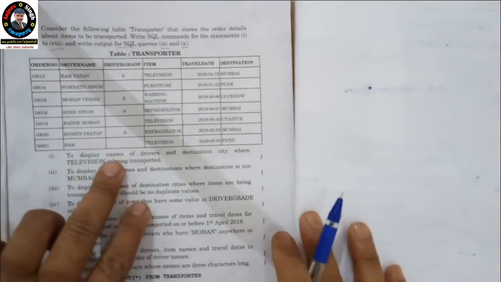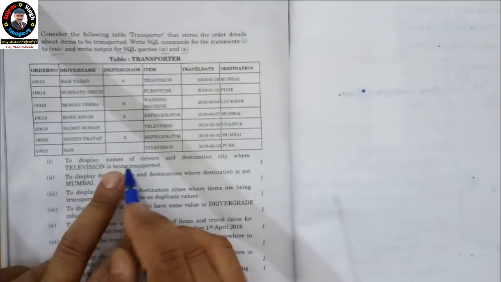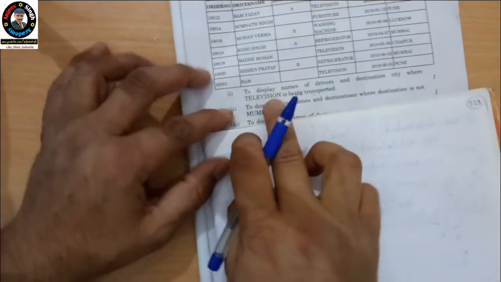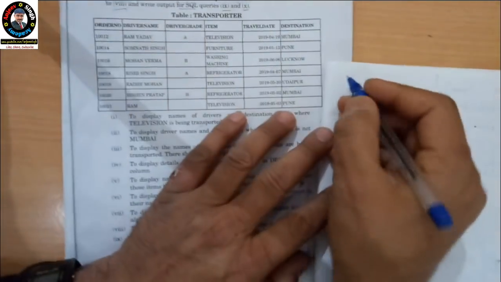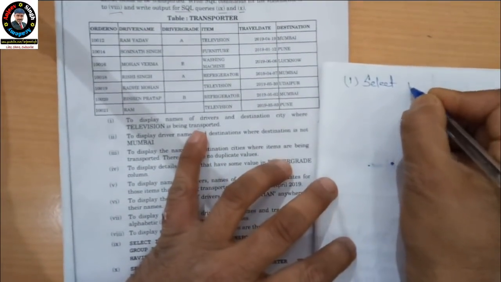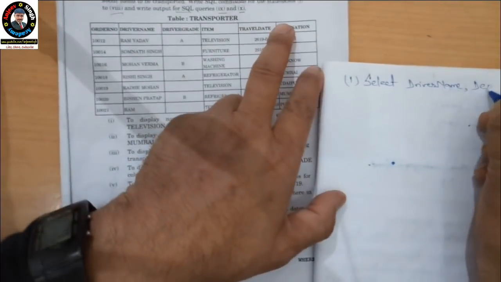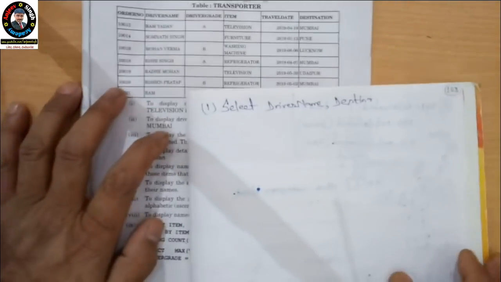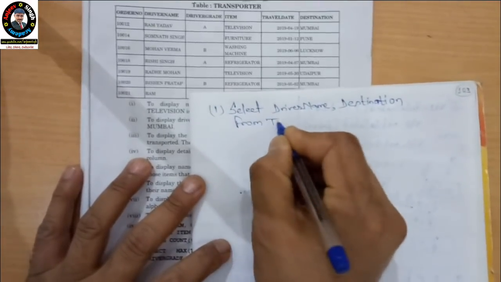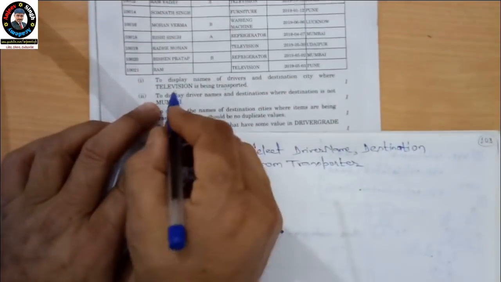Okay, so name of drivers and destination city you have to write, where television is, so means you have to show the television only. So what query do you have to write here? The query for this first question: select driver name, comma, destination from transporter, and it is talking about the television.